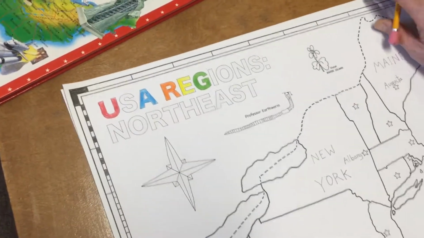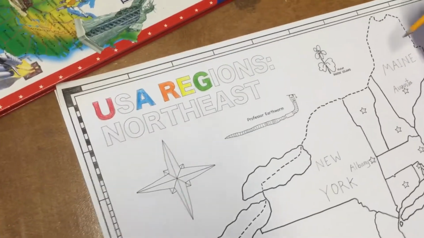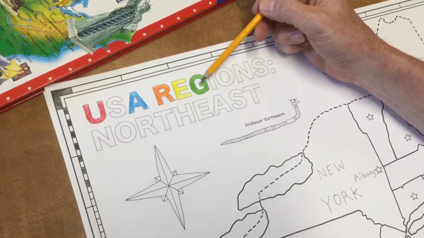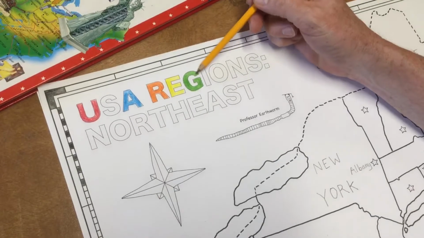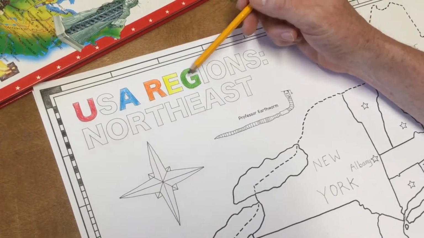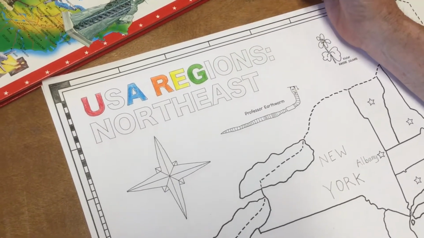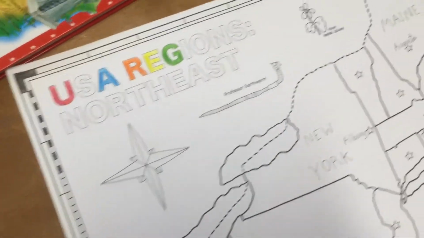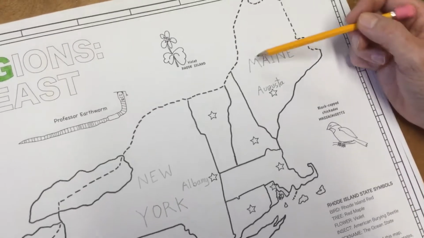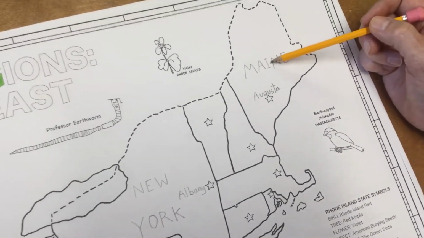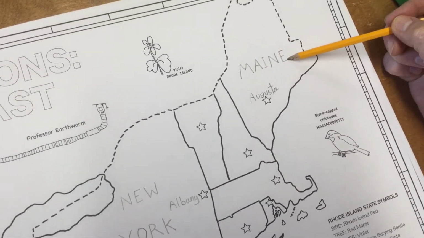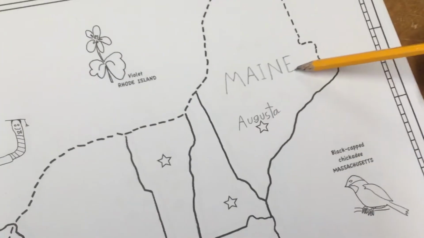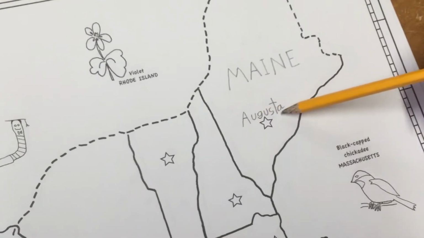But I won't walk you through every single thing to label on the map, but I'll give you some of the basics. So if you look at our Northeast region, I've started to color in the title. That's a nice start to your map. So you could kind of begin with that, and that's a good way to start your map off. I've also labeled a couple of the easy states. Some of these are a little bit bigger states in the Northeast. Maine. I used all capital letters for the state name. And I used lowercase for the capital.